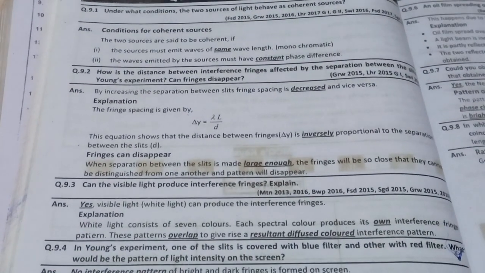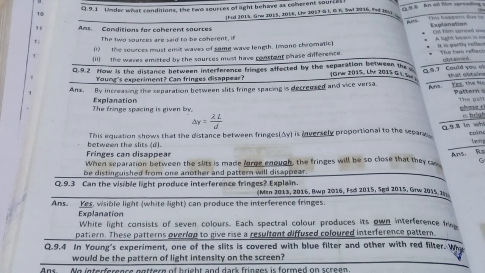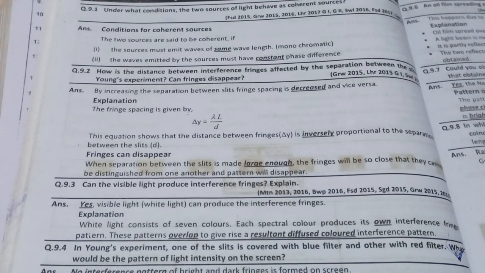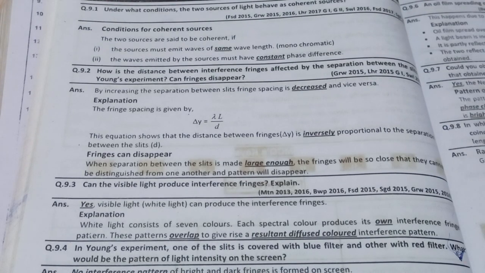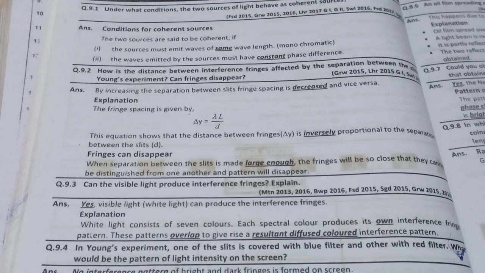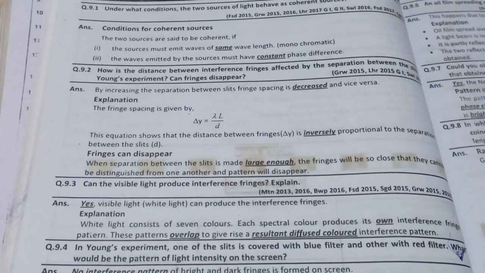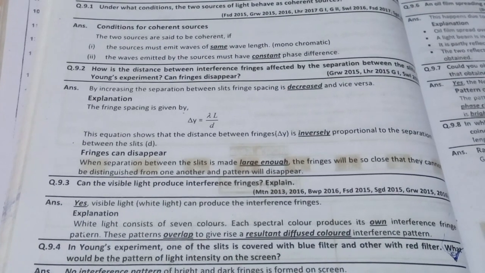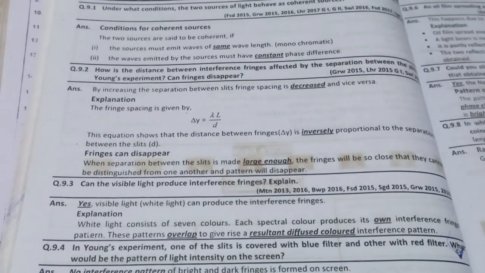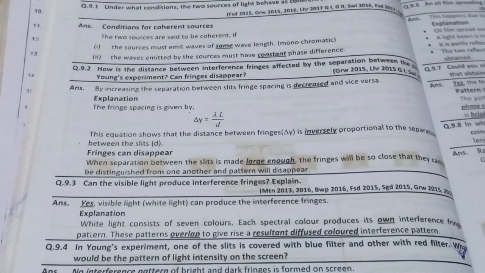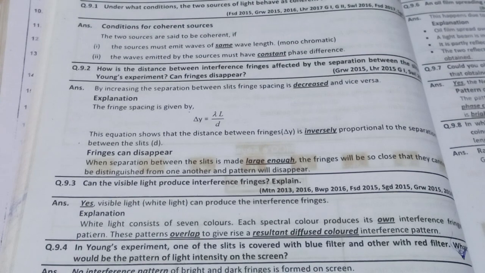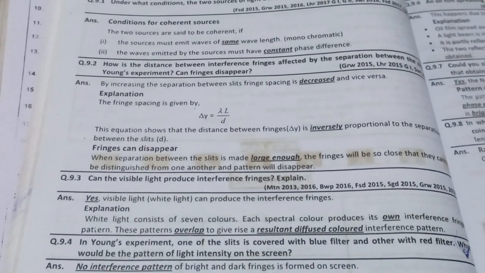Question number 3. Can visible light produce interference fringes? Explain. This is a most important short question. Answer. Yes, visible light, white light, can produce interference fringes. Explanation. White light consists of 7 colors. Each spectral color produces its own interference fringe pattern. These patterns overlap to give rise to a resultant diffuse colored interference pattern.